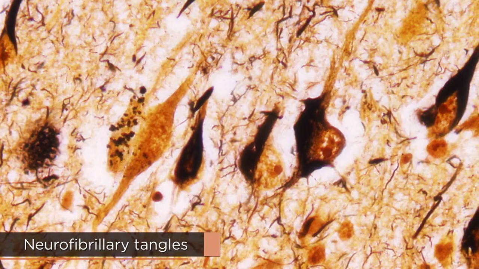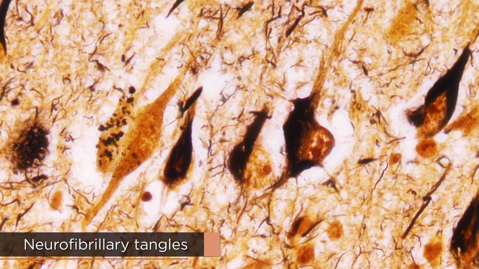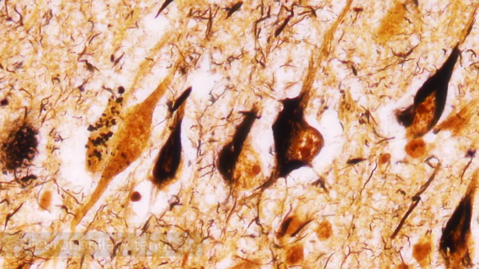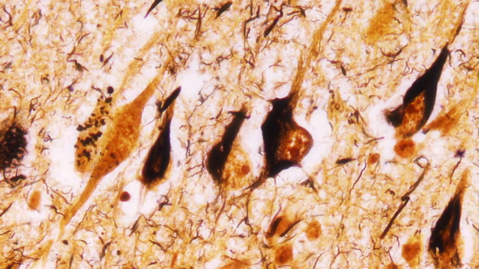The second hallmark feature, neurofibrillary tangles, are caused by another protein called tau, which we've talked about elsewhere as well. Tau normally supports and stabilizes nerve cells. However, changes in its shape can cause tangles to develop. These tangles are found inside neurons, and they look like twisted strings. These neurofibrillary tangles will ultimately kill the neurons that they occupy.